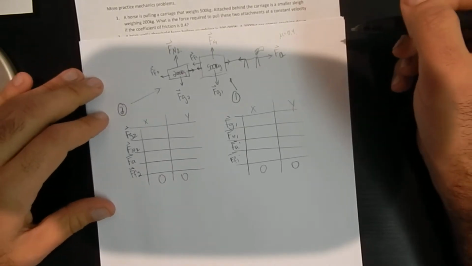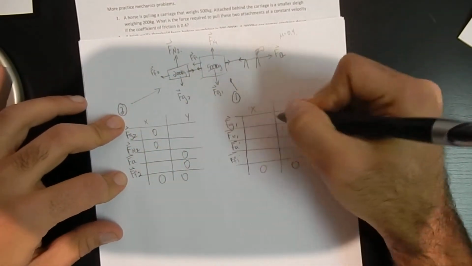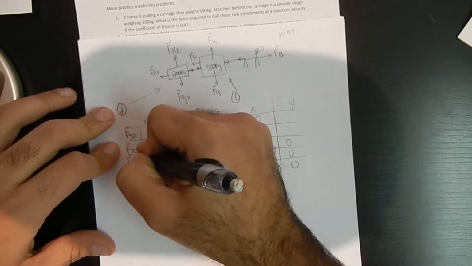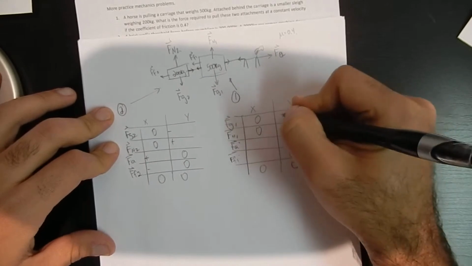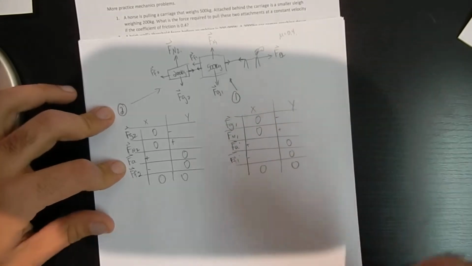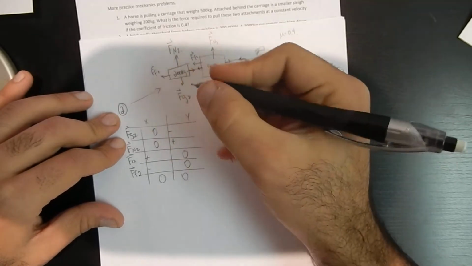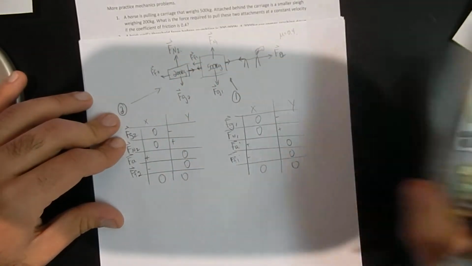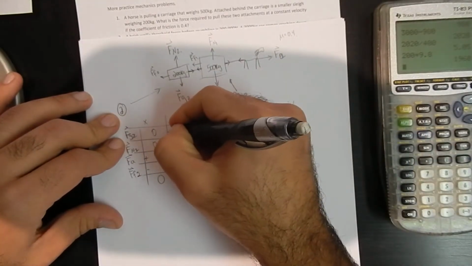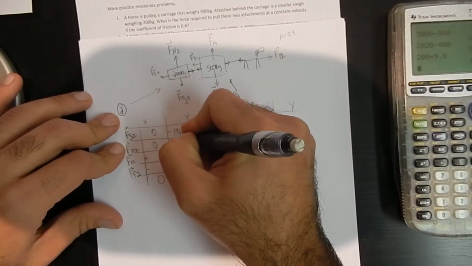Alright, now let's do my zeros. I know that this is a 0, this is a 0, this is a 0, this is a 0. Same thing here. I know that this is going to be negative, positive, positive, negative. And so here, FG2 is 200 times 9.8. I'm not going to bother writing that long, I'm just going to write 200 times 9.8 in my calculator. And that's 1,960 newtons. The normal force is therefore also 1,960 newtons.